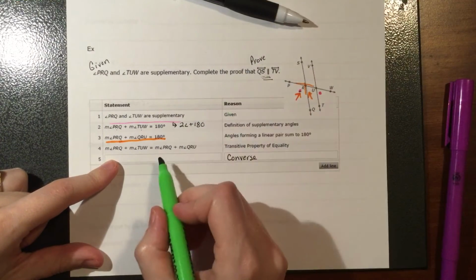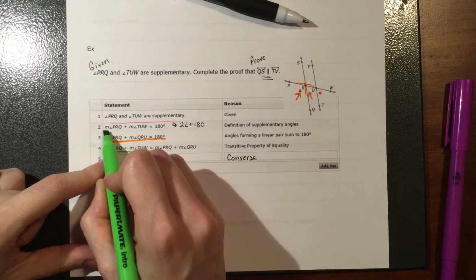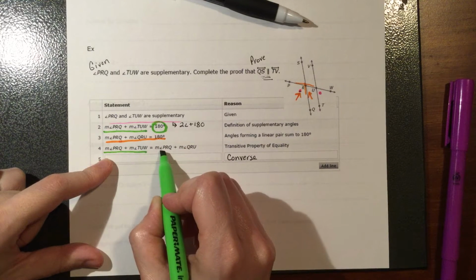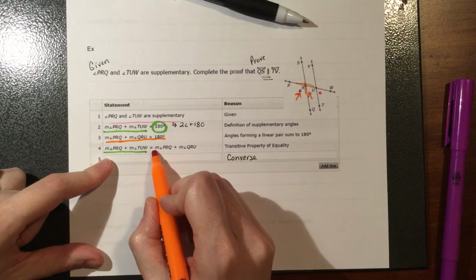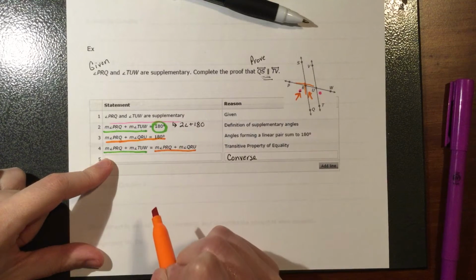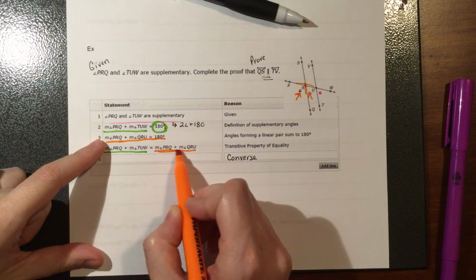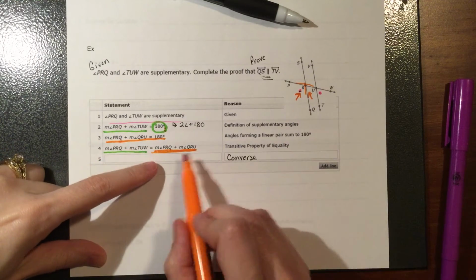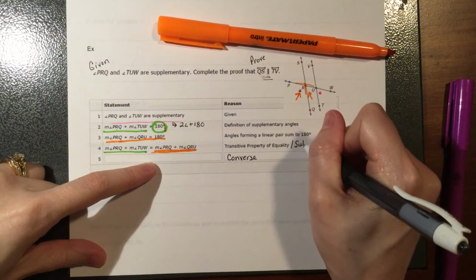And then here's PRQ for the next step, plus TUW. So there it is right there. And here they have it equal to 180 degrees, but that's not what they have there. Here they've got PRQ plus angle QRU is equal to 180. So instead of this 180, they wrote PRQ is equal to QRU. So instead of this, they wrote that. That's the transitive property of equality. It will also, and I've tried it out, it will also take substitution.